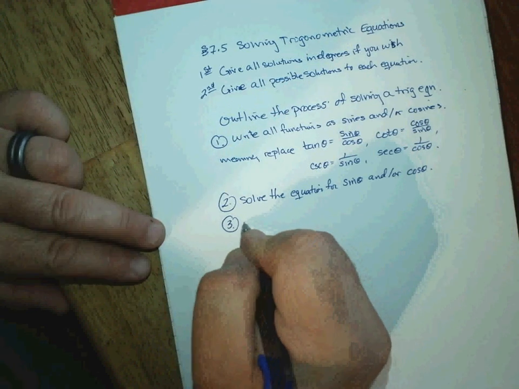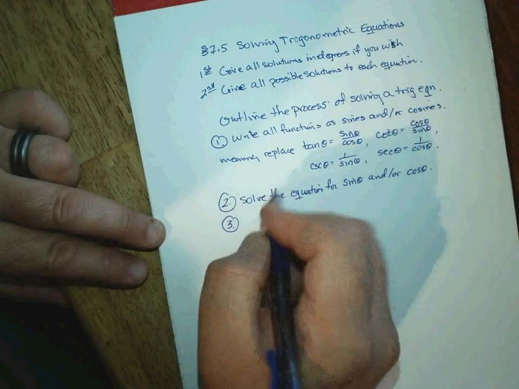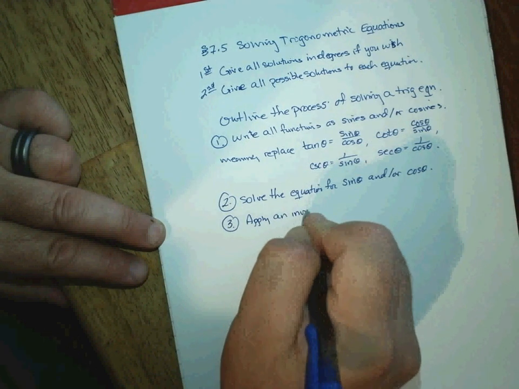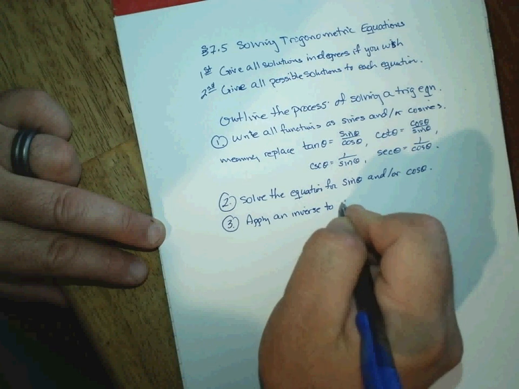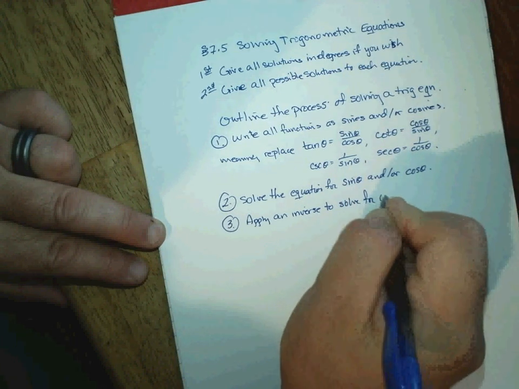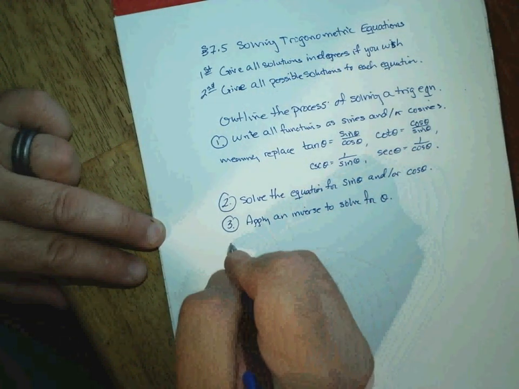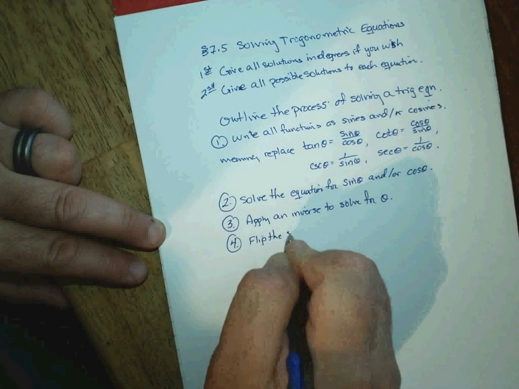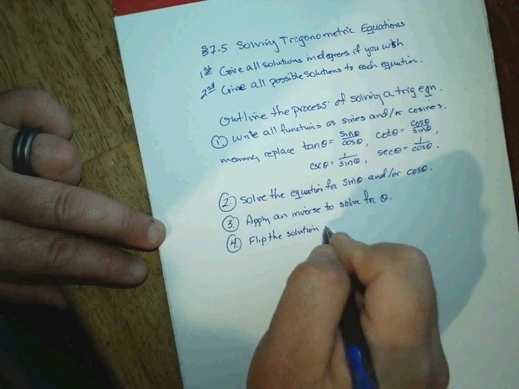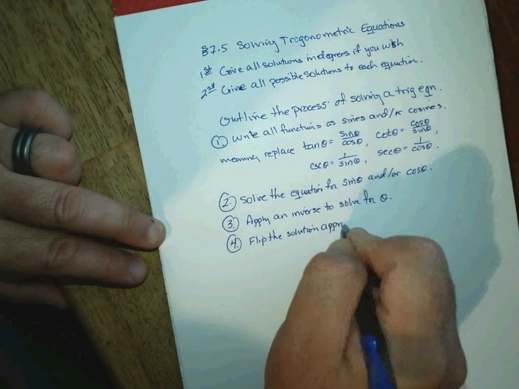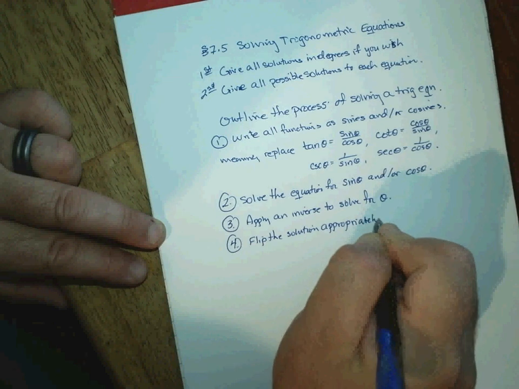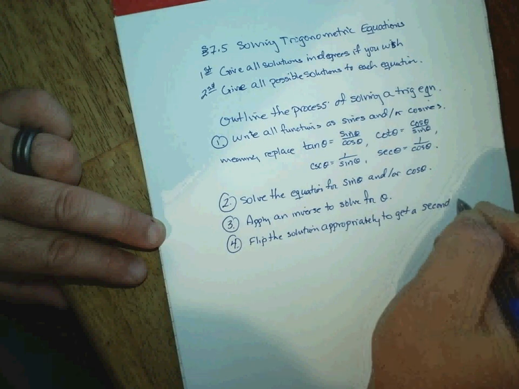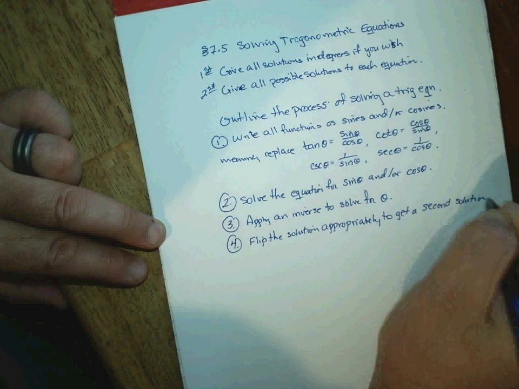First thing you're going to do, once you have sine of theta equals a number, is you apply an inverse to solve for theta. That gives you a solution. Once you have that solution, you flip the solution appropriately to get a second solution when possible.